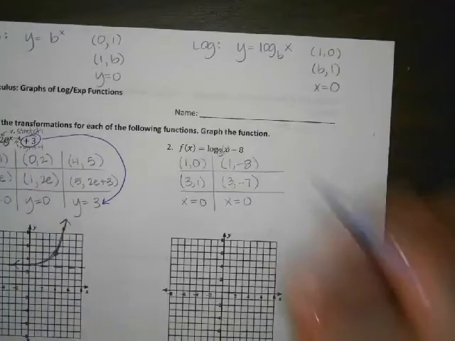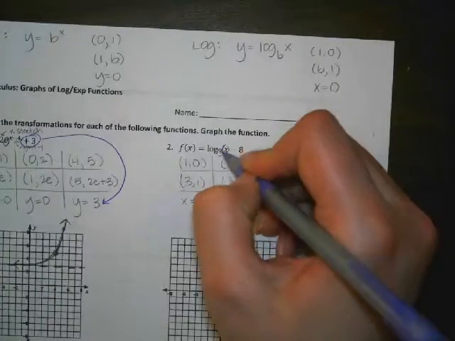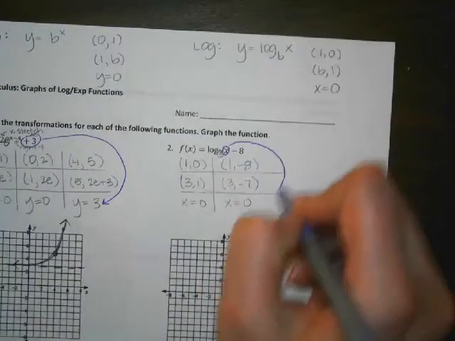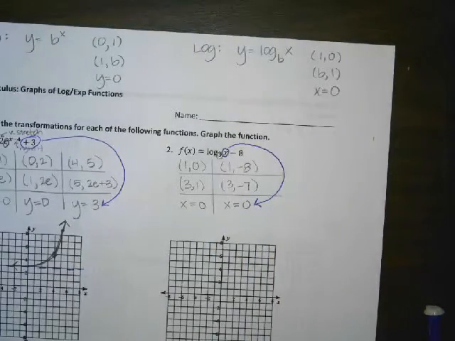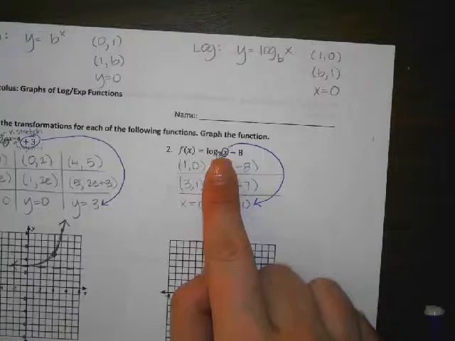And you can't see it very well for this one, but the vertical asymptote always comes from inside right here. And this should take you back to the beginning of this semester when we learned about limited domains. One of the things we said about log functions was that whatever you take the log of has to be greater than 0. No zeros, no negatives.